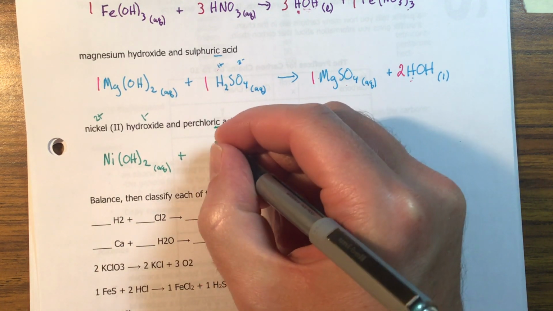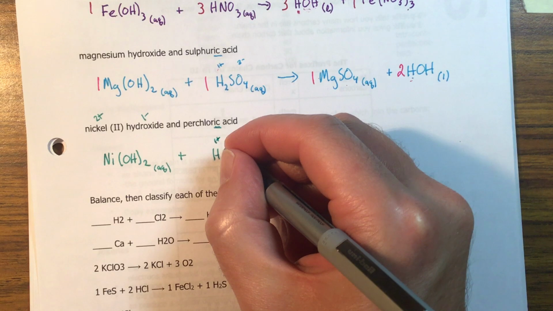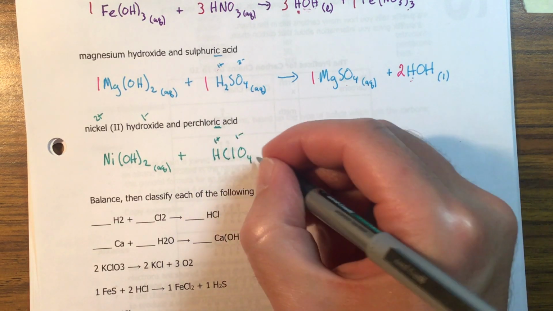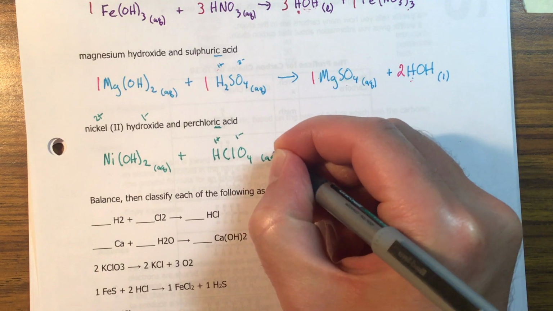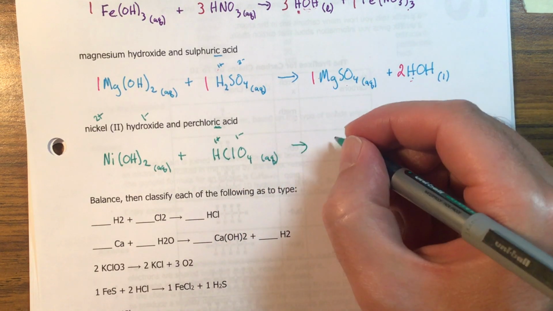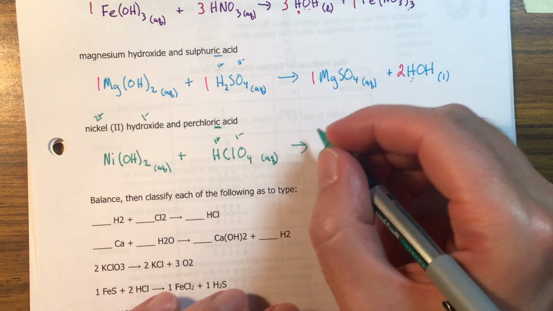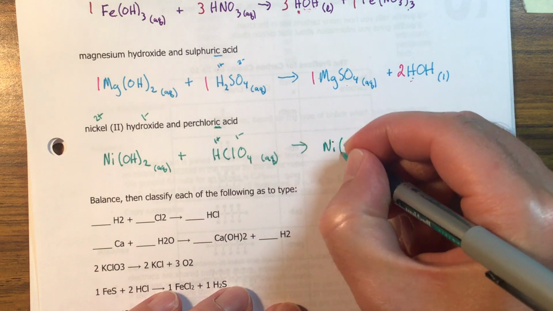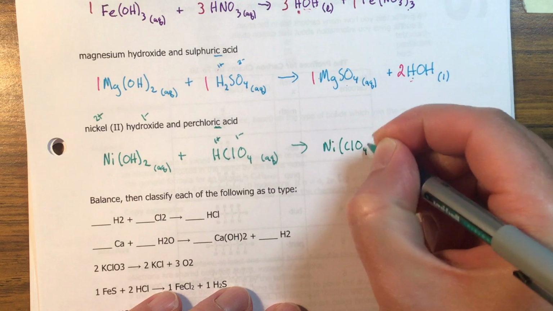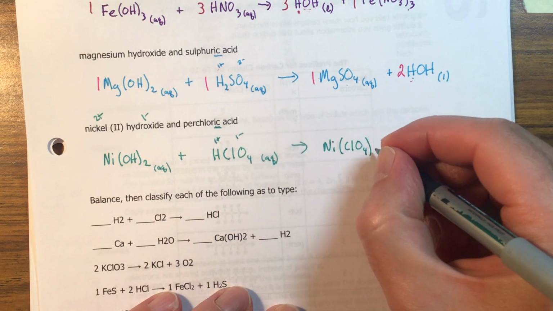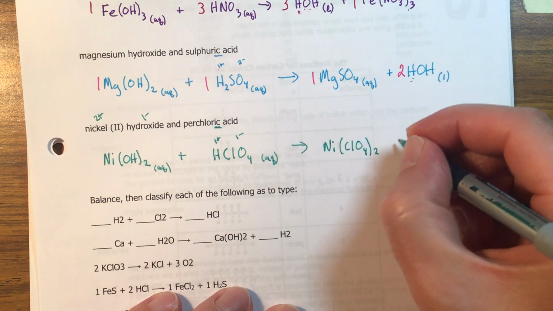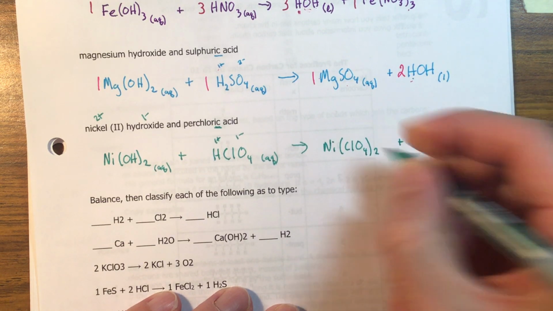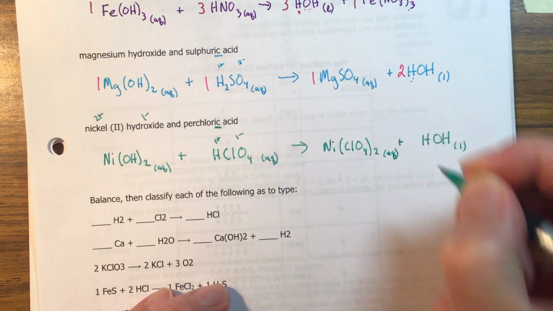So we're going to do hydrogen 1 plus ClO4. That's a 1 minus, so that's balanced. That's going to be aqueous. So what are we going to get? Our nickel's going to go with our perchlorate, so Ni is going to go with our ClO4. And we're going to need 2 of these ClO4s to balance the nickel 2. We're going to get HOH. This is a liquid. This is aqueous.